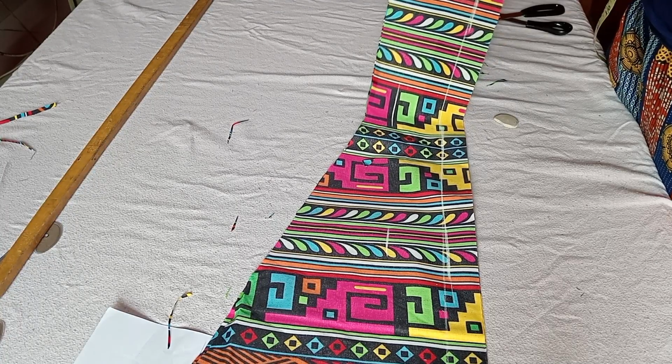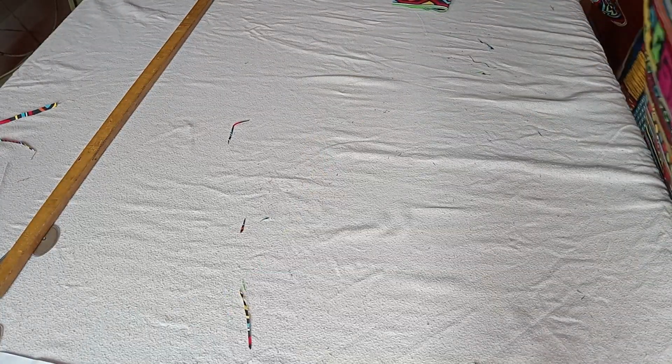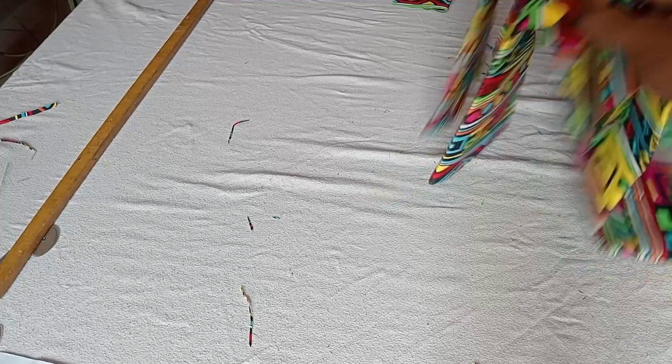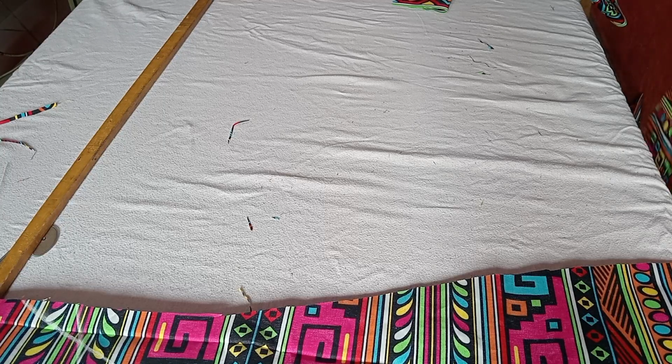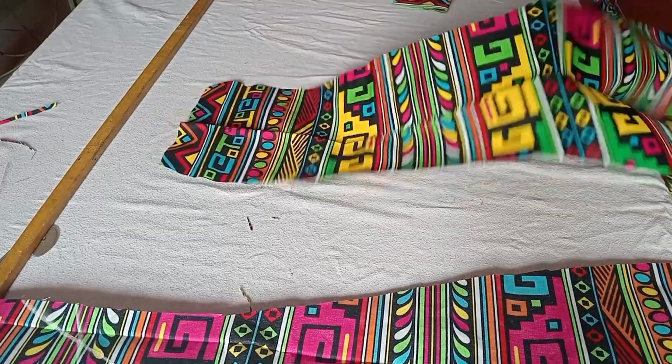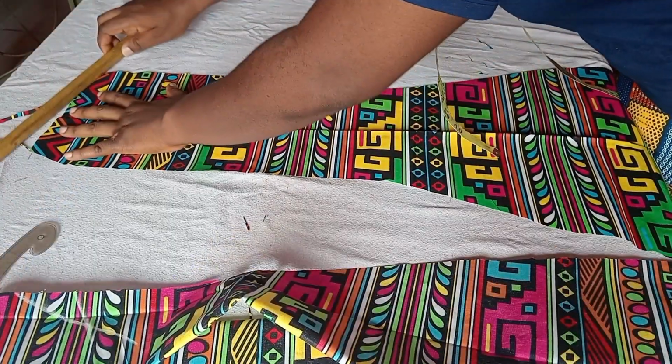You will notch it so that you'll be able to know that that's the lining. In cutting out my lining, I'll shorten my lining with 1 inch. So I won't cut exact 40 for my lining. I'll cut 39 for the lining.